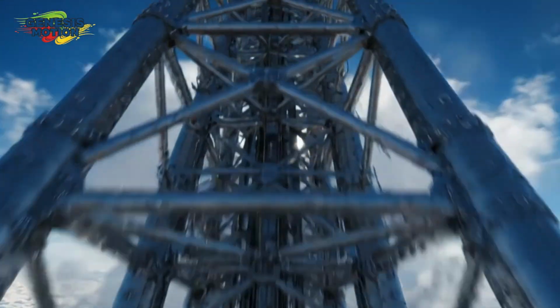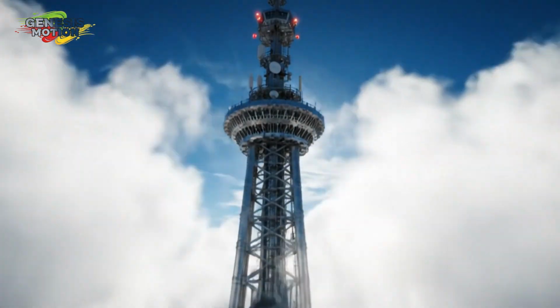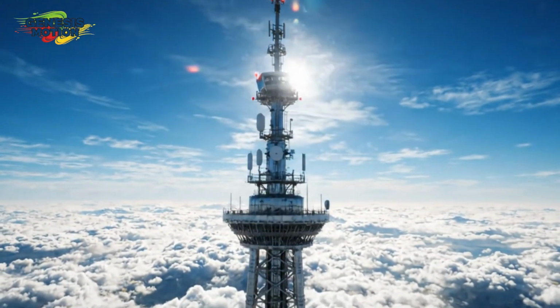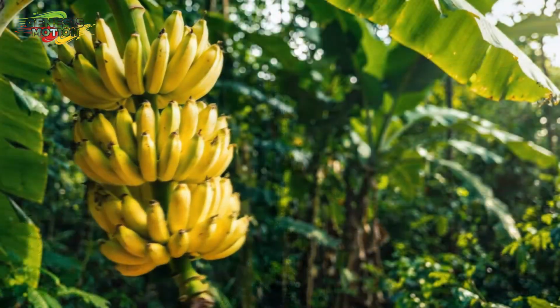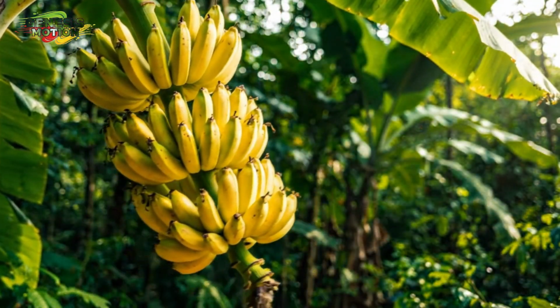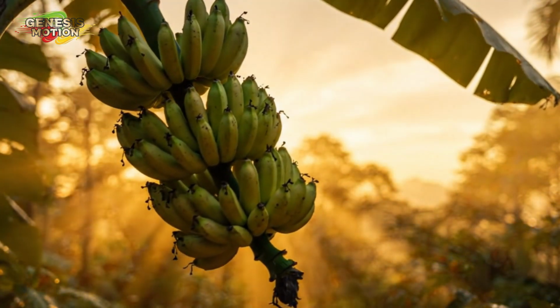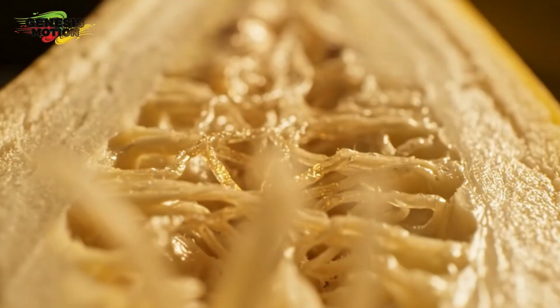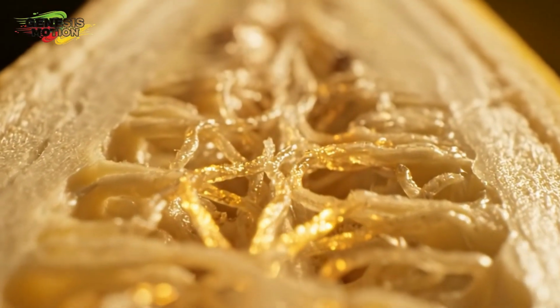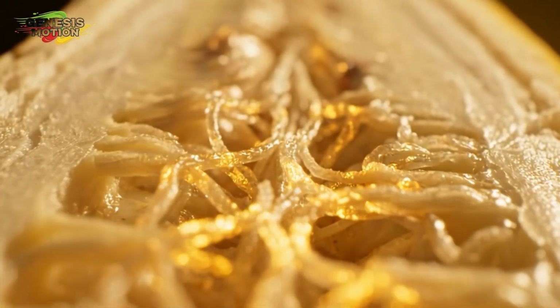Verticality redefined. A mast that supports life while reaching for the clouds. The dance of gravity, resisting the pull with flexible grace. The infrastructure. Channels of life energy moving through the core.